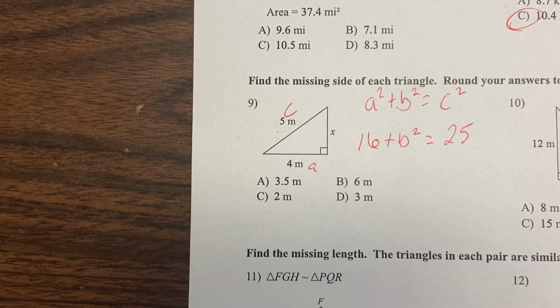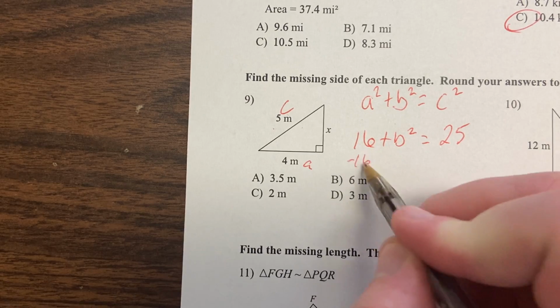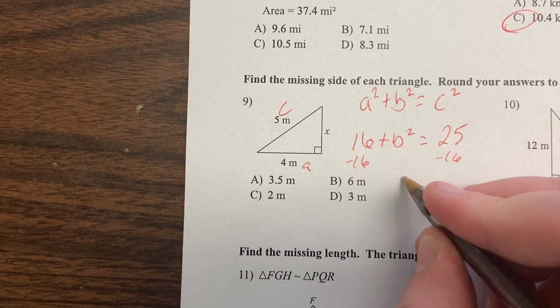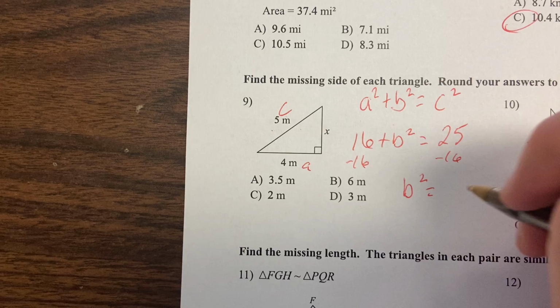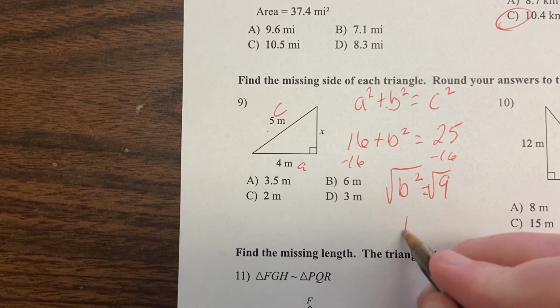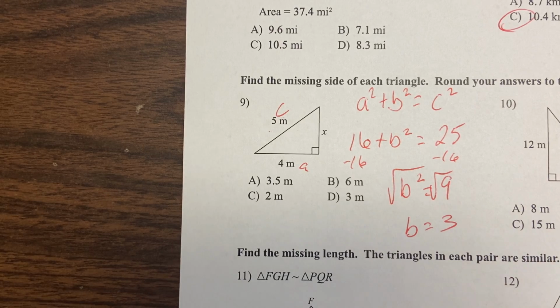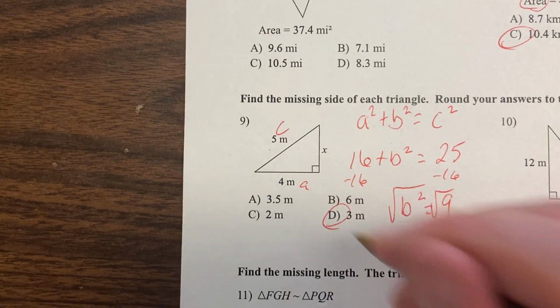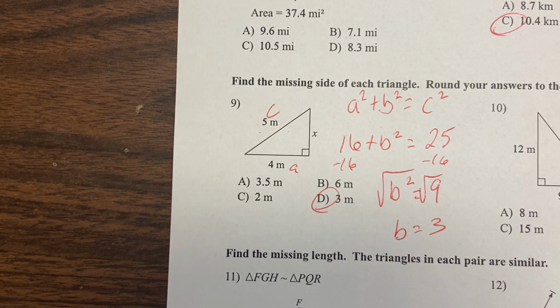And again, we need to solve for the value of b, so I'm going to subtract 16 from both sides. So b squared is now equal to 9. We've got to get rid of that square by square rooting. b is now equal to 3. And it looks like D tells us that, well, has an answer of 3.